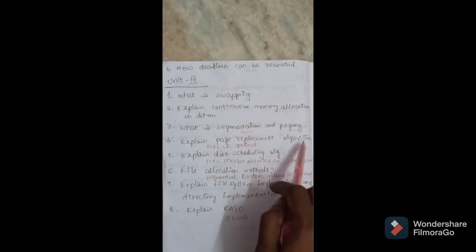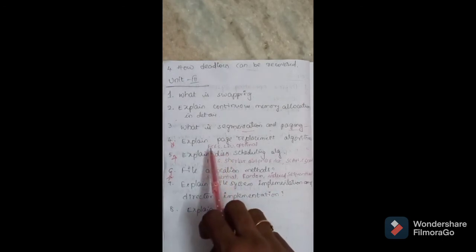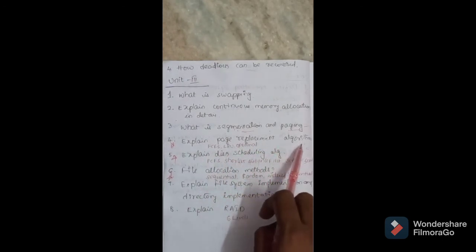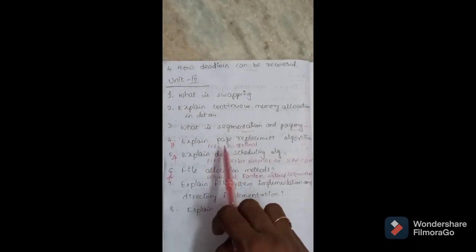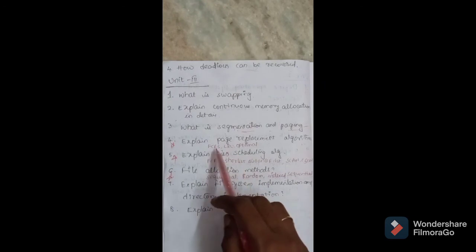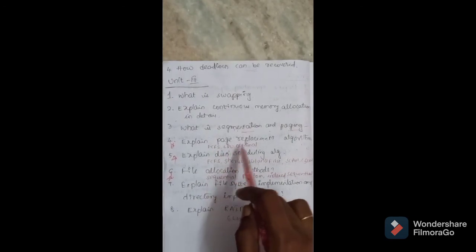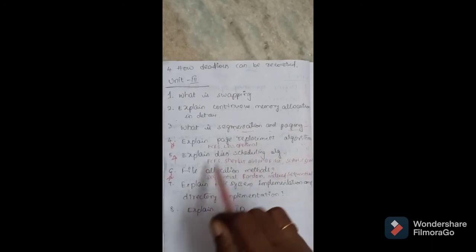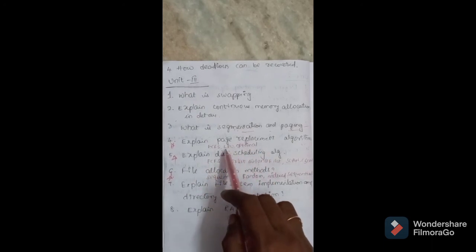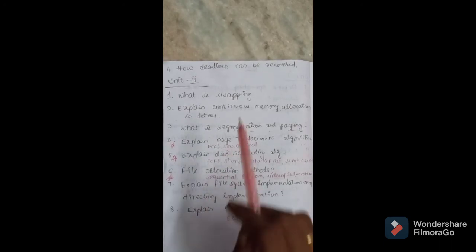Explain page replacement algorithms. This question may be expected. Why? Because all these are the different page replacement algorithms. If you just remember the process of how the page is replaced, you can easily write these answers. So FCFS, LRU (least recently used), and the optimal algorithm. The short trick for least recently used is far from left, and for optimal it is far from right.